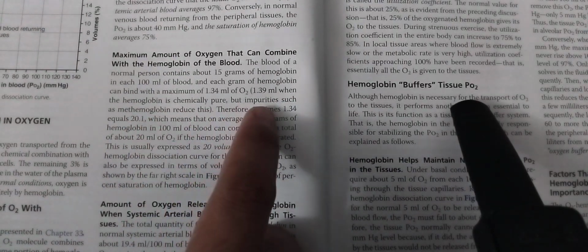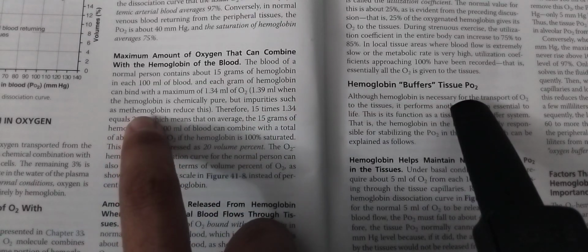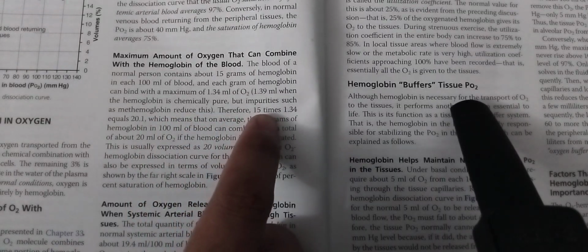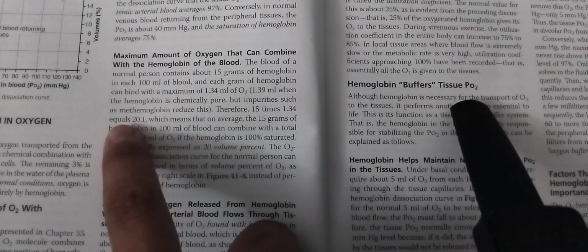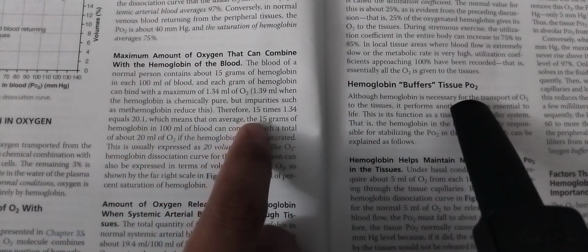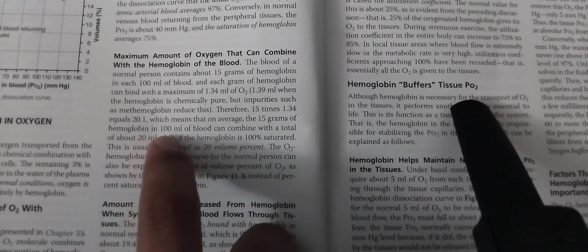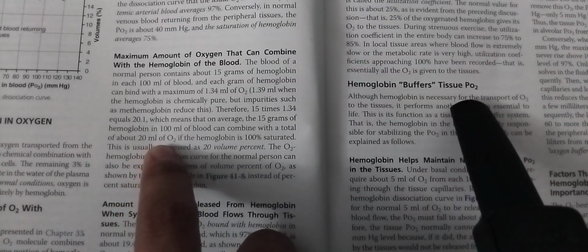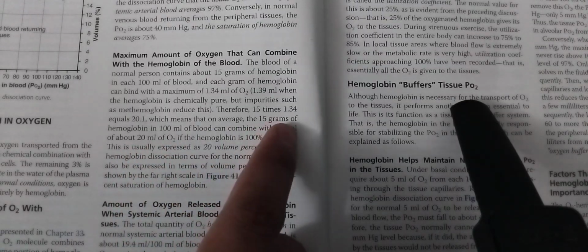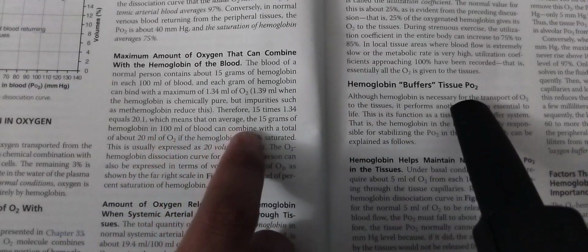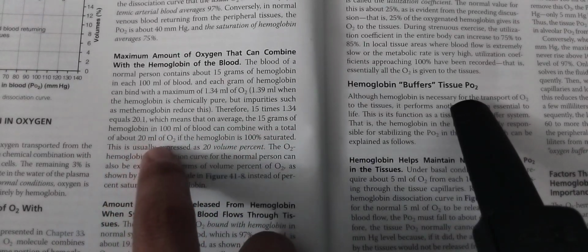when the hemoglobin is chemically pure, but impurities such as methemoglobin reduce this. Therefore, 15 times 1.34 equals 20.1, which means that on average, the 15 grams of hemoglobin in 100 ml of blood can combine with a total of about 20 ml of oxygen. So 15 grams of hemoglobin in 100 ml of blood can combine with a total of 20 ml of oxygen.